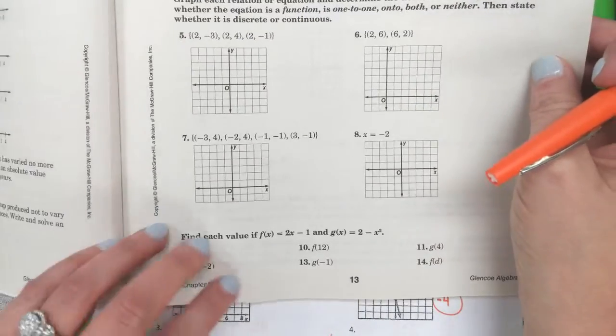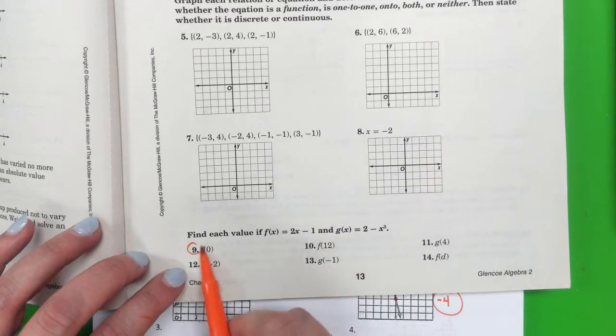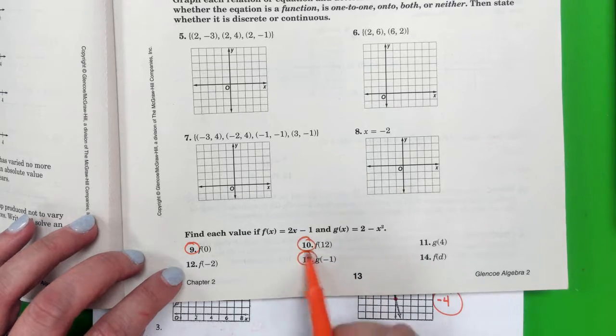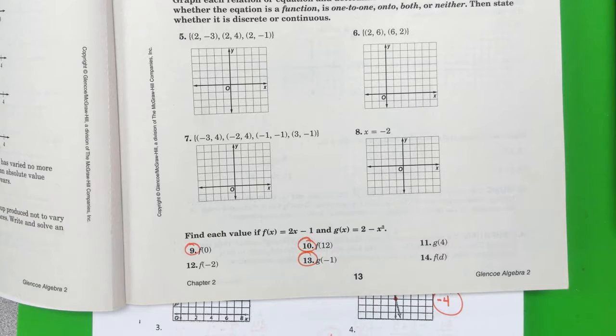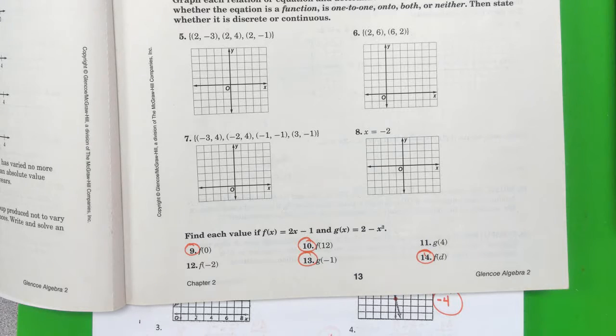Let's do the bottom. I'm going to do 9, 10, and 13. And we need to do one with a letter. Let's do 14. Alright, y'all try those real quick, and then we'll look at 2.2, okay?